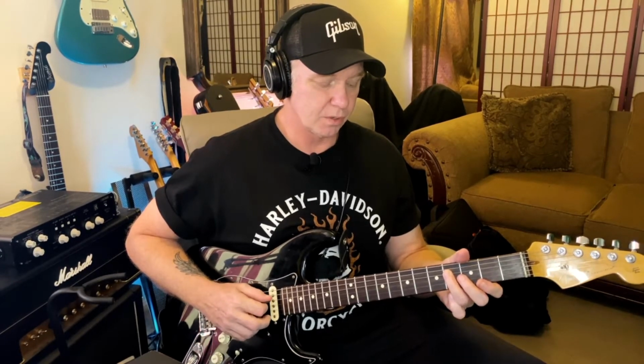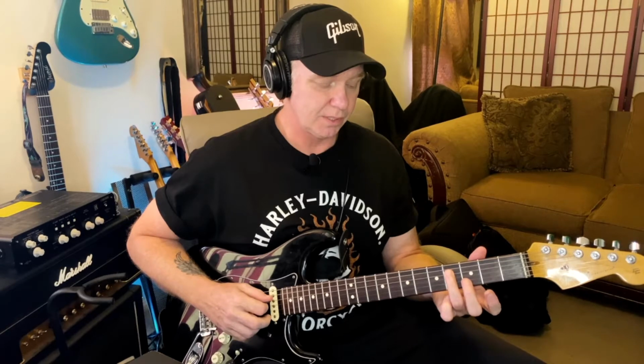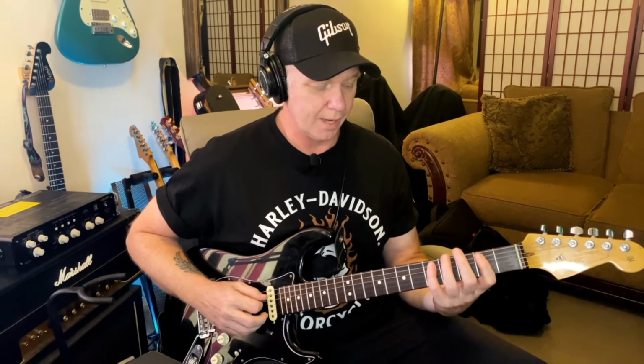So my next chord is G, and it's that pattern 4, so I'm just going to slide up from the third of the D up to the G and start that 2-measure phrase. 1 and 2 and 3 and 4 and 1 and 2 and 3 and 4 and.